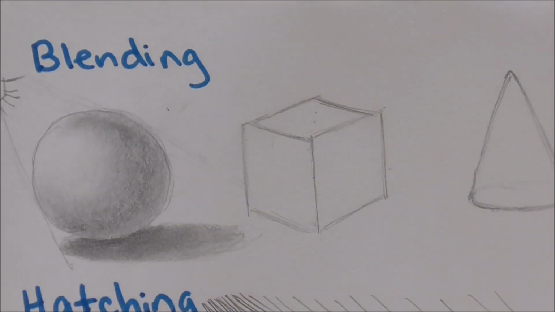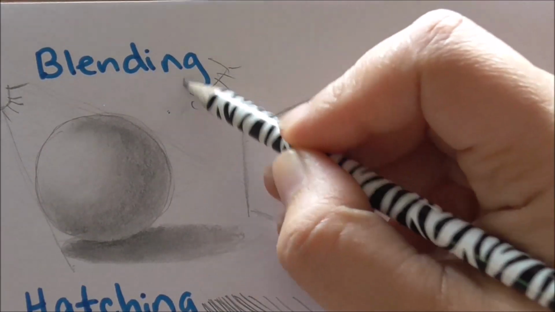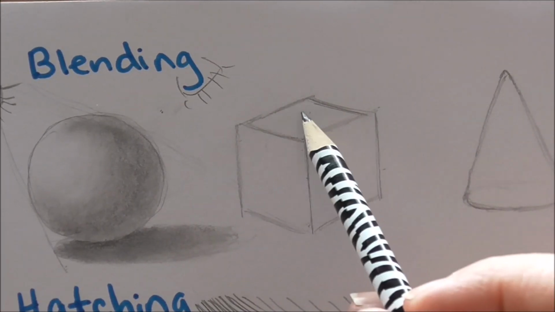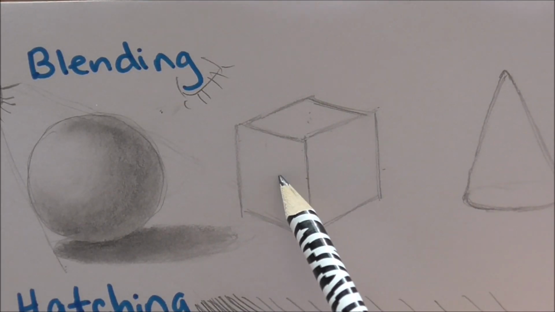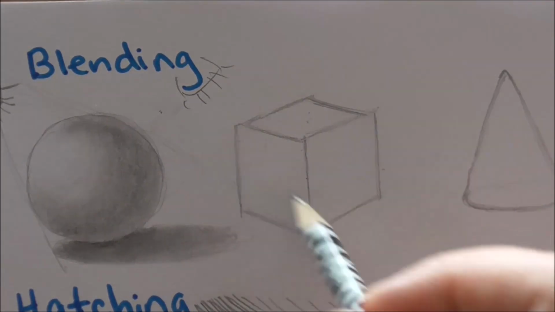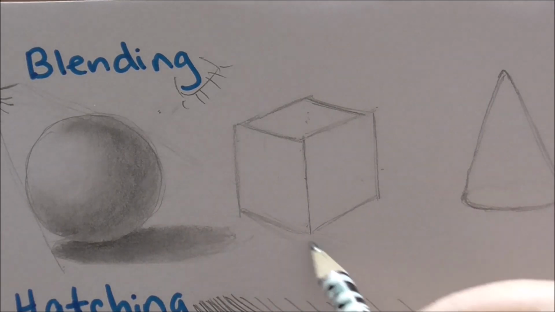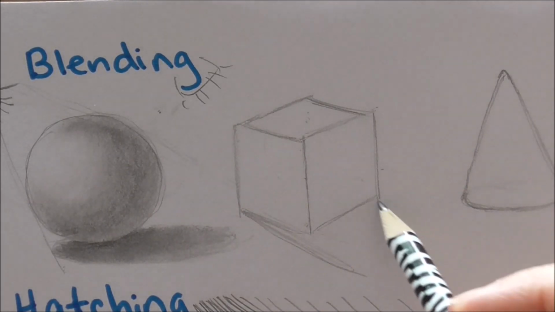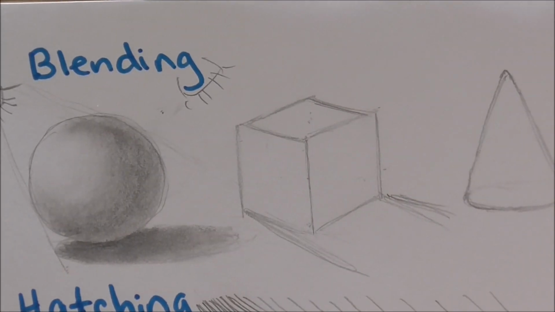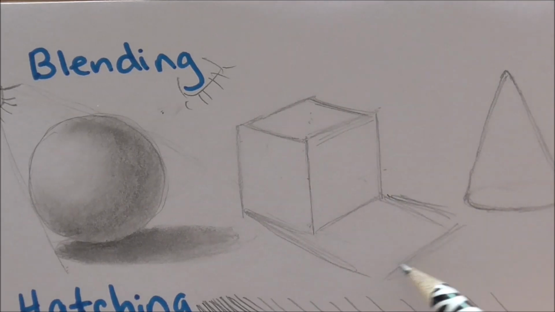So here, we're going to have our light source in the same spot. Light source here. That means this is going to get all the light. This is going to be a middle gray, and this will be our darkest. So we'll have shadow extending this way out. Okay. And then the shadow end will be parallel to the top edge there.